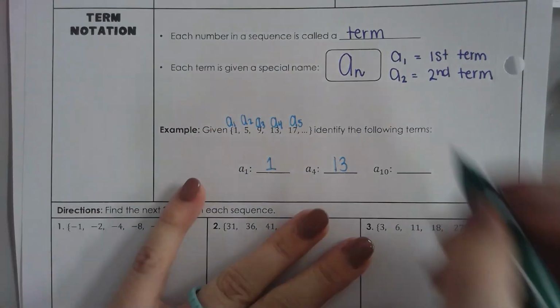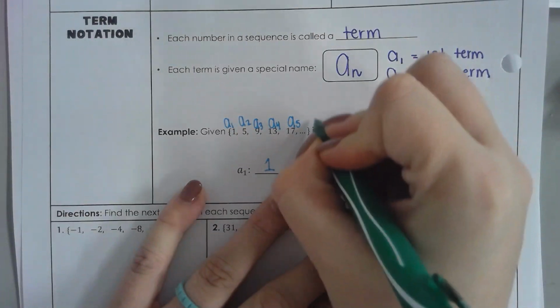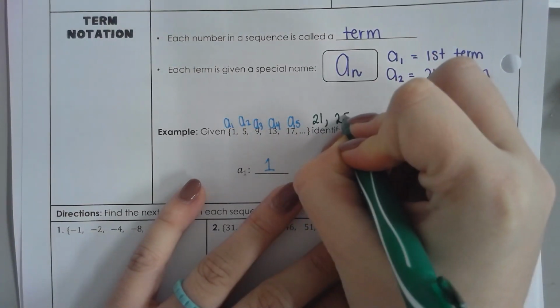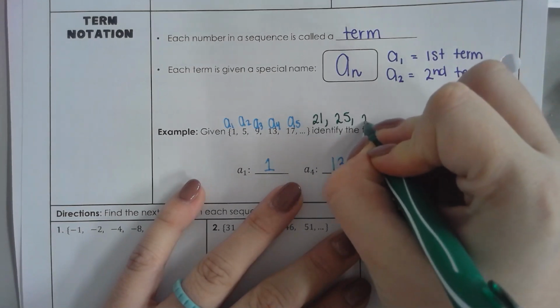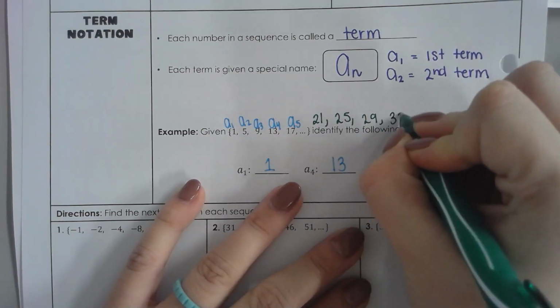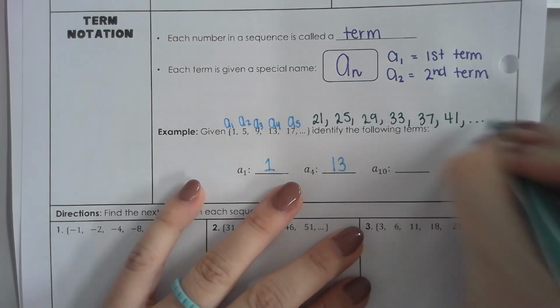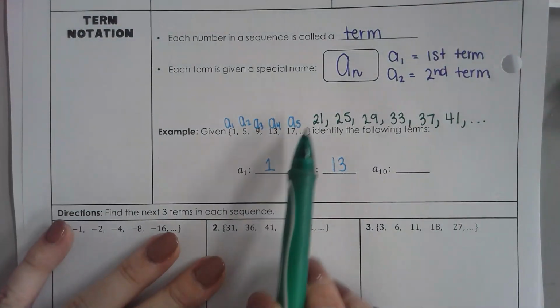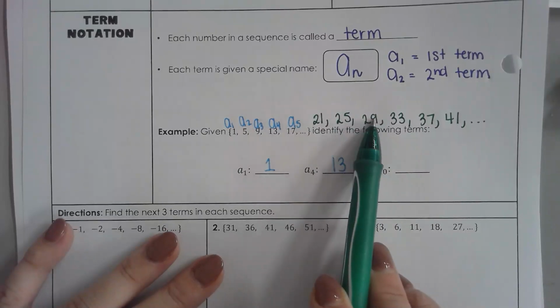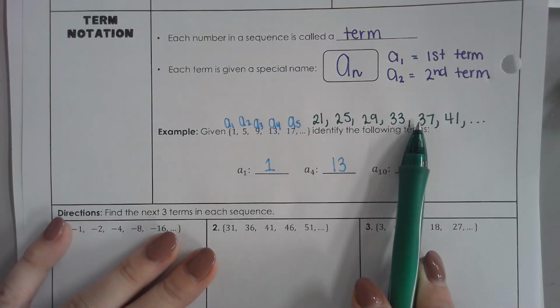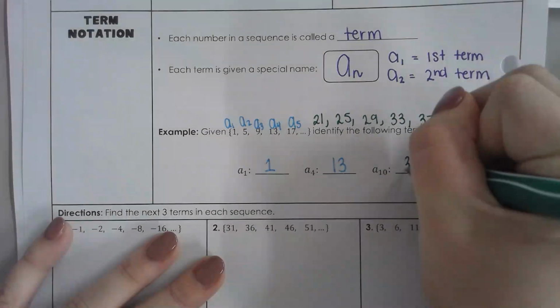Okay. So if I continue the pattern, I would have 21, 25, 29, 33, 37, 41. And so this would be a6, a7, a8, a9, a10. So it's actually 37.